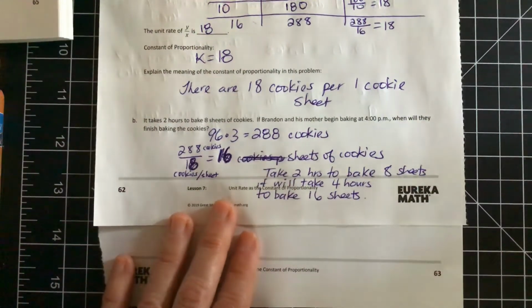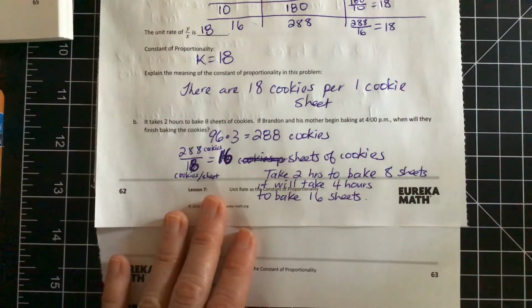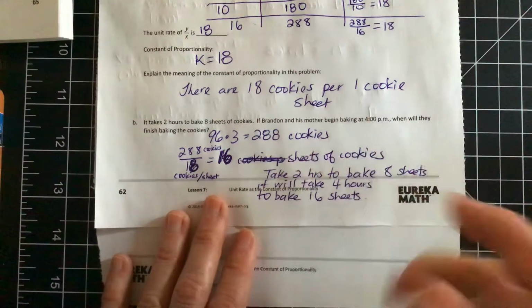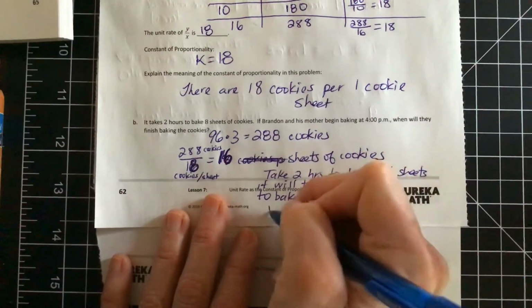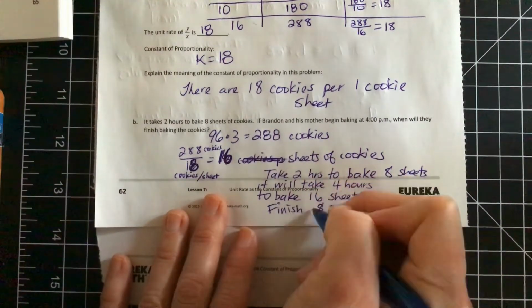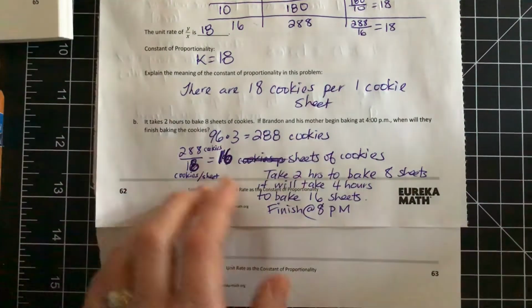And so they are going to finish, if it takes 4 hours from 4 p.m., at 8 p.m. I'm just running out of room, at 8 p.m.